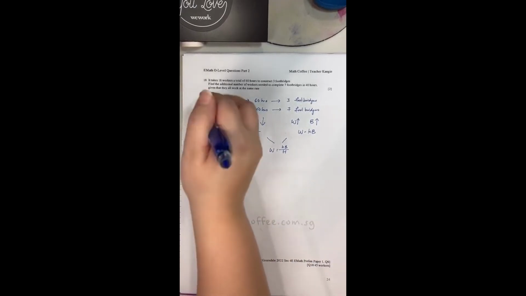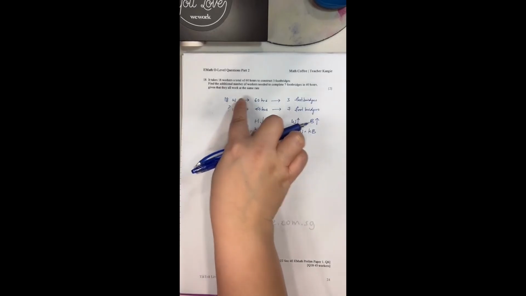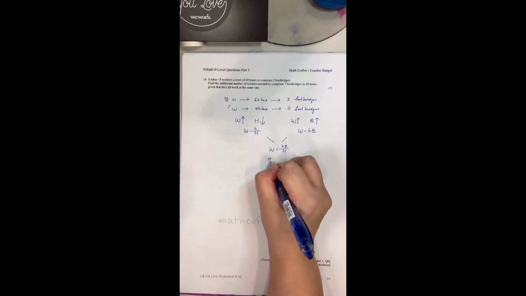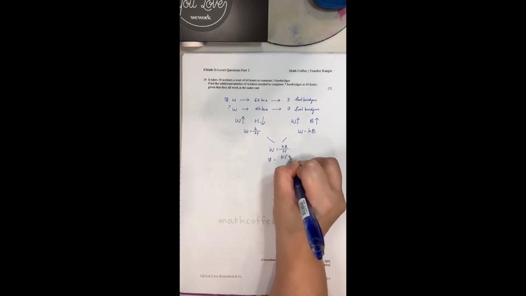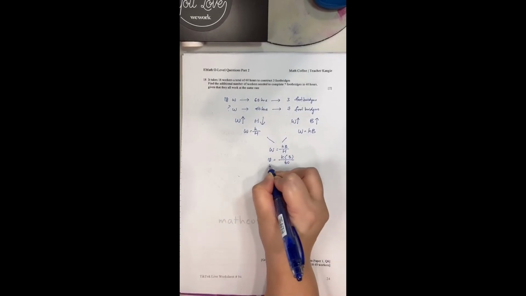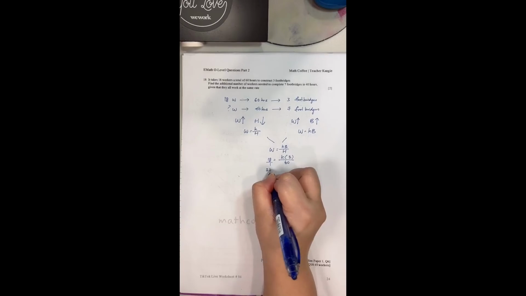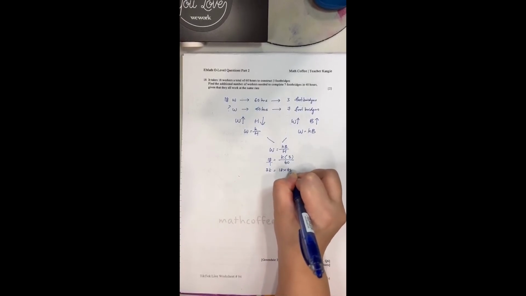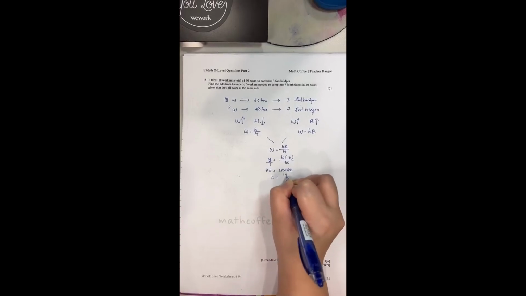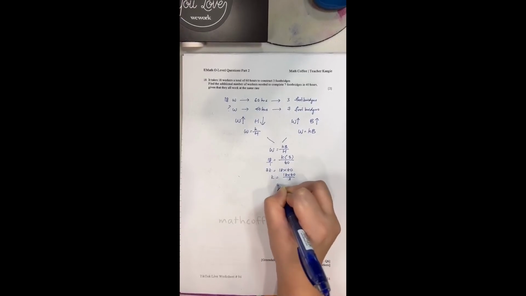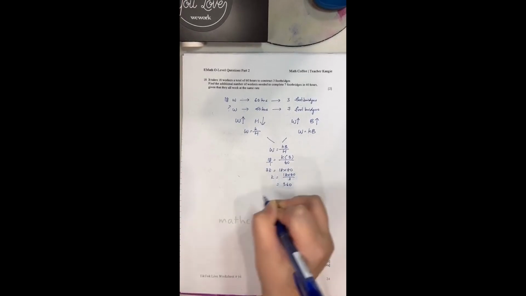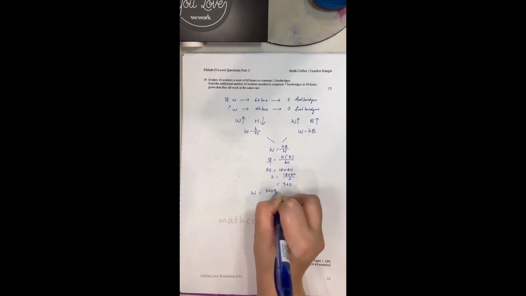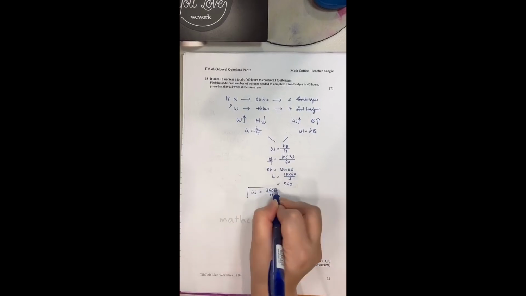Then I'm going to make use of the first information, 18, 60, and 3 to find out what is my K. So 18 equals to K3 over 60. Cross multiply, my 3K equals to 18 times 60. So K equals to 18 times 60 divided by 3 and I get 360. So therefore my formula is W equals to 360B over H. So this is my formula.